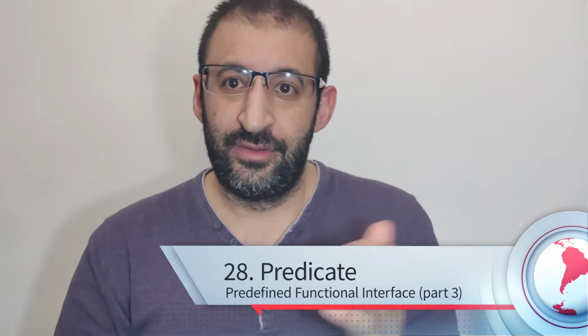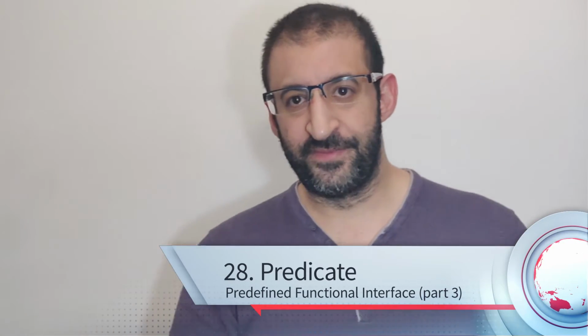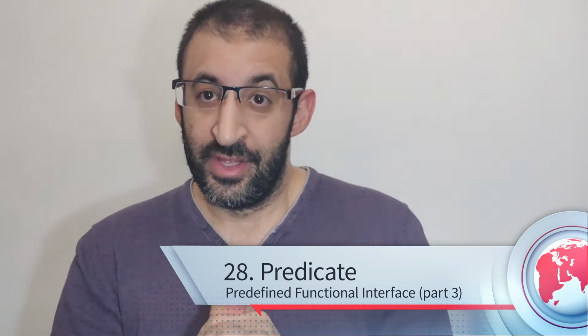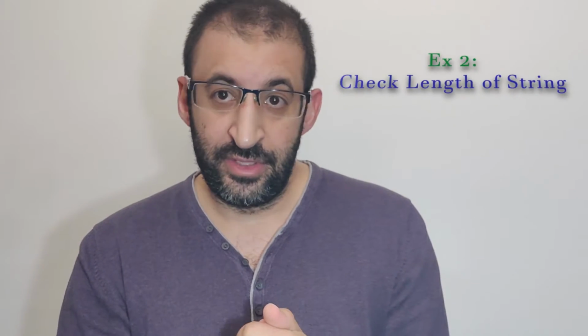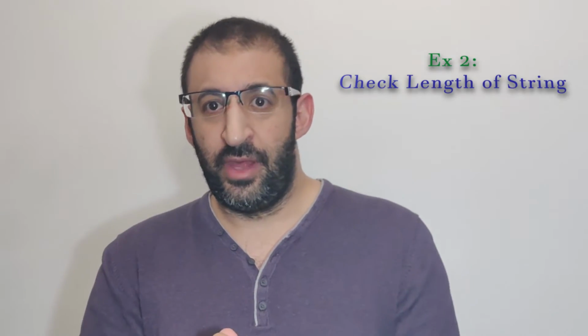Today I will show you another example of how to use Predicate, to be familiar with this predefined functional interface. For example, I want to check the length of a string. I will give a simple example. I don't want to make a complicated example. It is not the purpose of this course. I want you to understand how to use all these filters, not to complicate things. So I want to check the length of the string, for example, if it is greater than 5. How to do this?